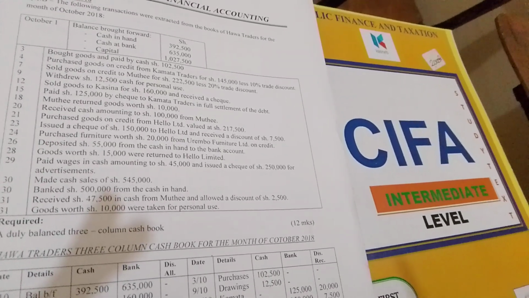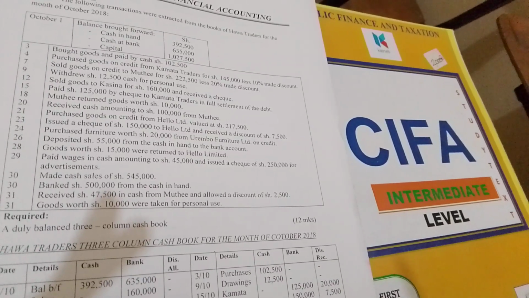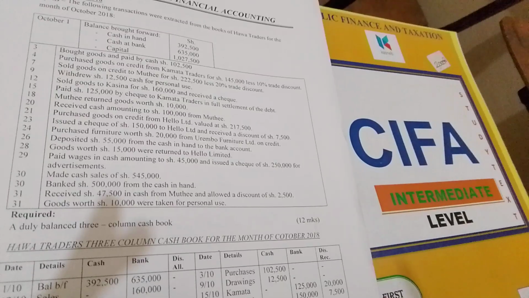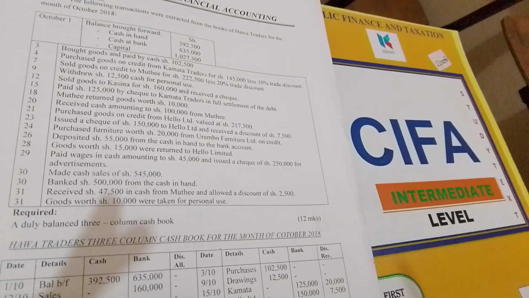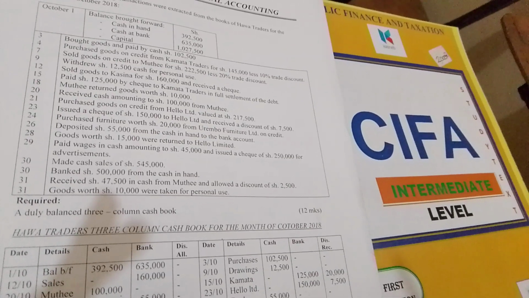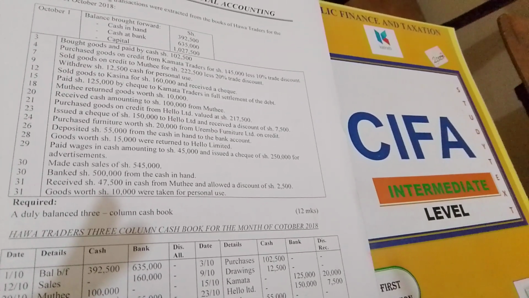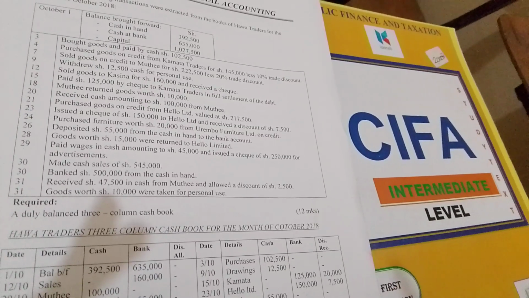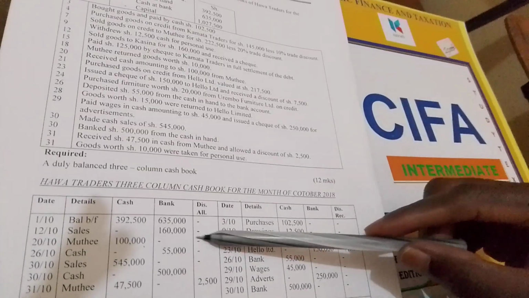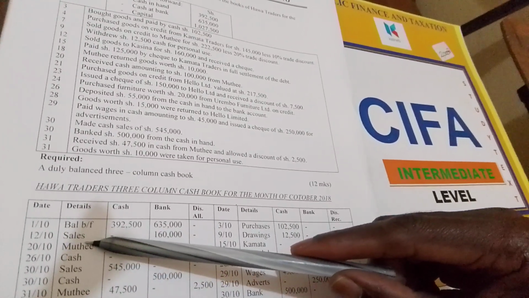So checks usually go to the bank. So because it is money in, we have to debit our cash book. We record that transaction on the debit side of the cash book, or the left hand side of the cash book. Sold goods to Kasina for shillings 160,000 and received a check of shillings 160,000. So you can see what you recorded here. You just said sales. 12th October, sales.